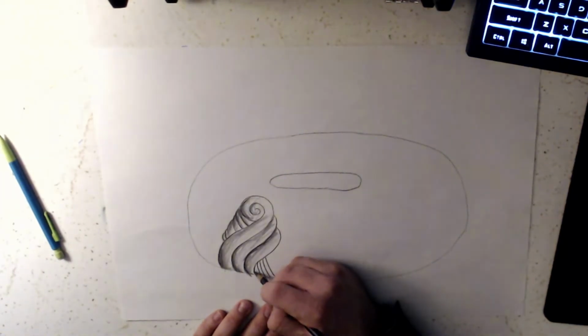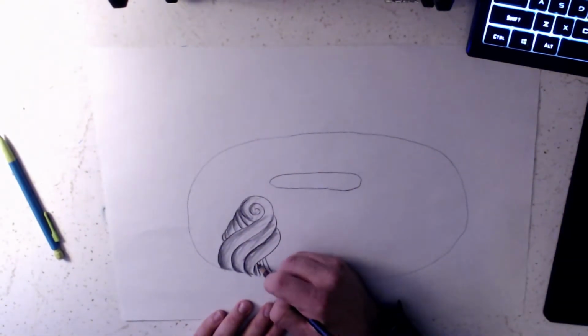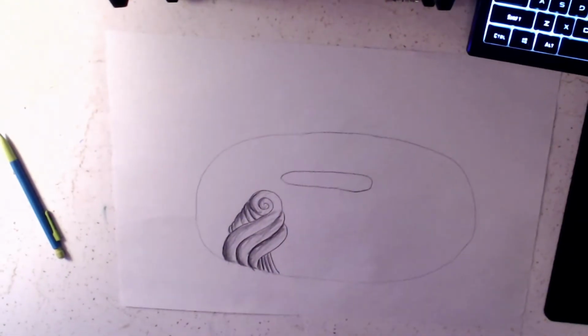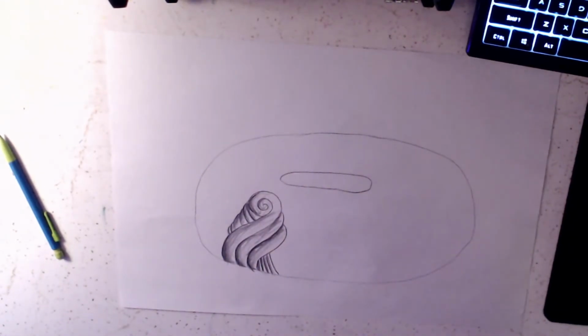When you go dark on this side and lighter, dark to light, every little shape is dark to light, dark to light. Okay? So that's how you do that. And then you just add any shapes and things that you want.